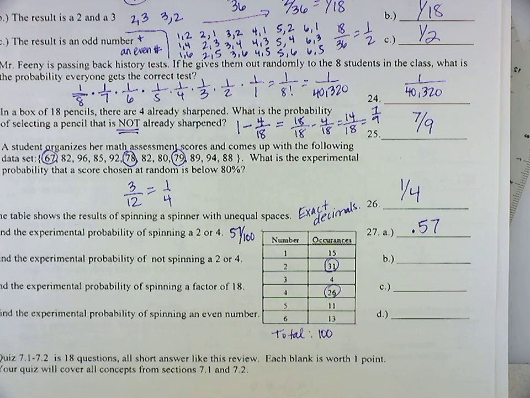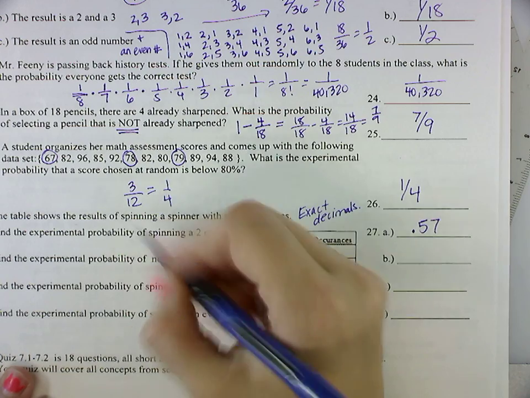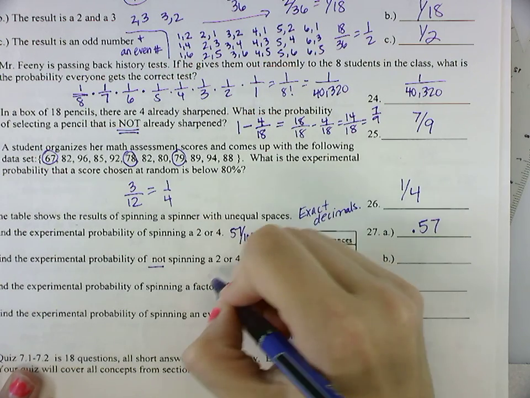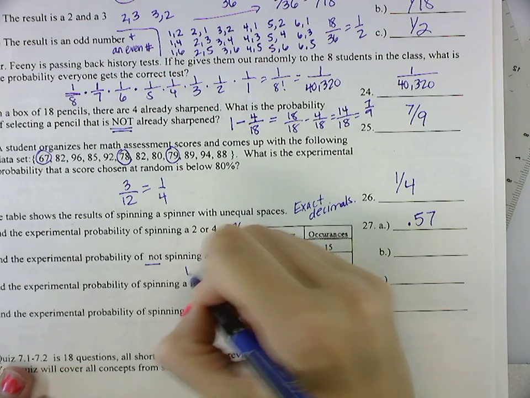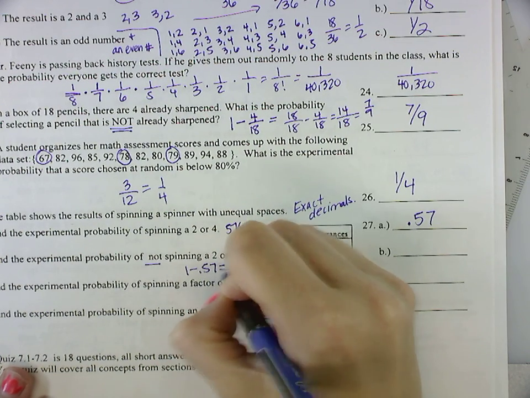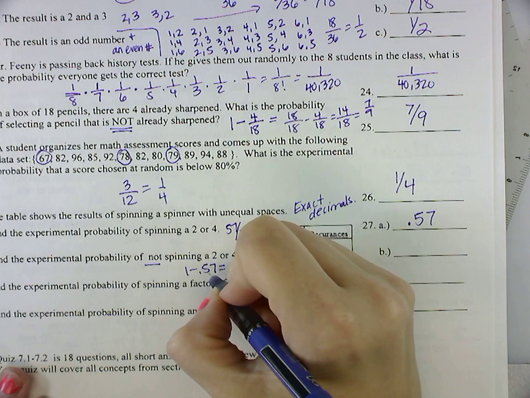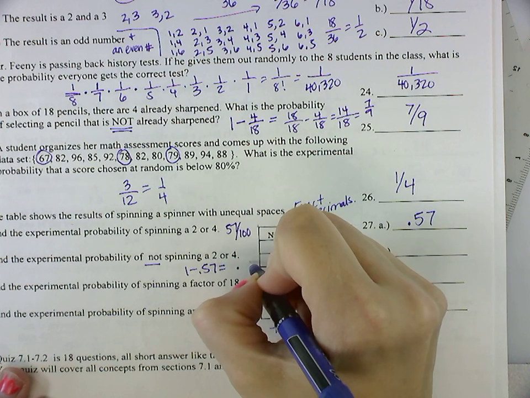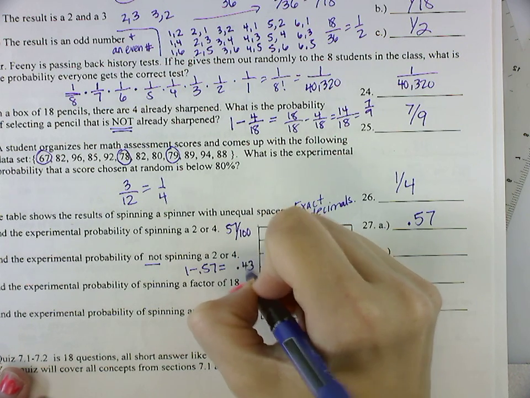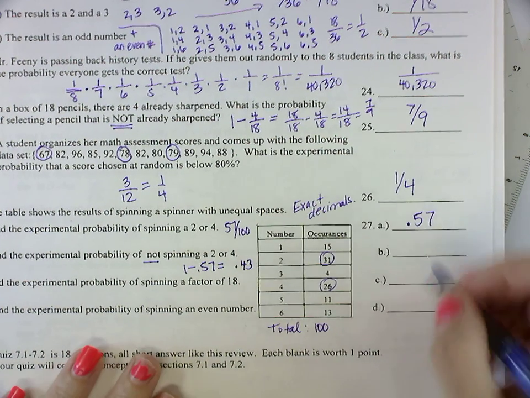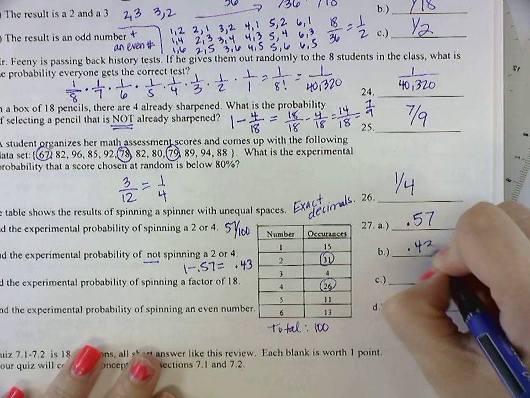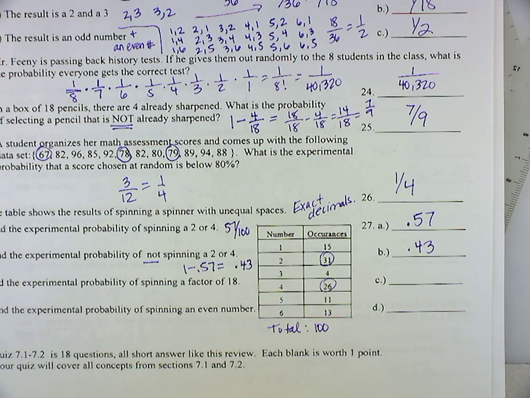And then the next one says, what's the experimental probability of not spinning a 2 or 4? So we could just do 1 minus 0.57, which is 0.43. That'll be the probability of not spinning a 2 or 4. That's the complement. For C, find the experimental probability of spinning a factor of 18.